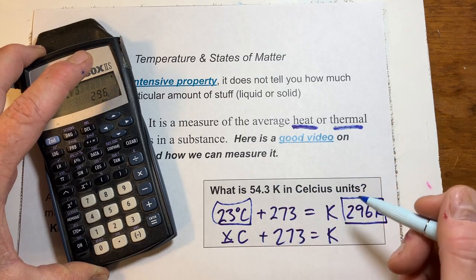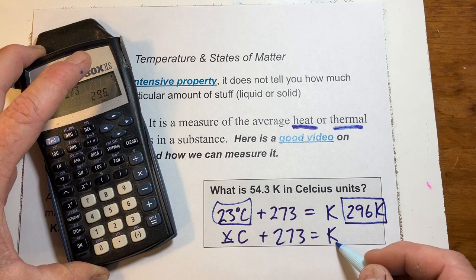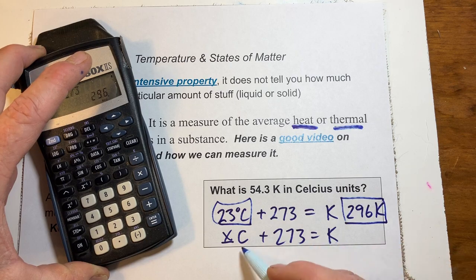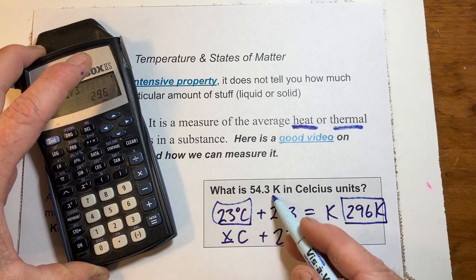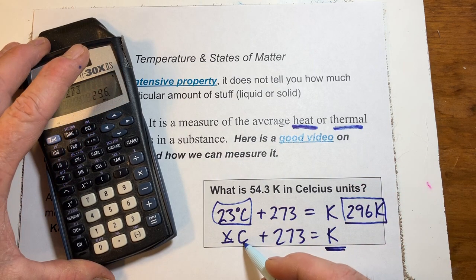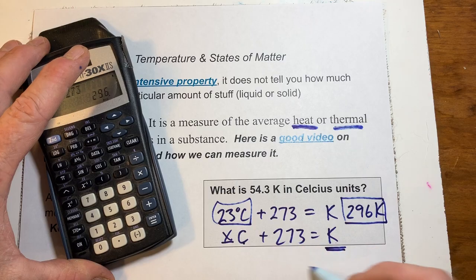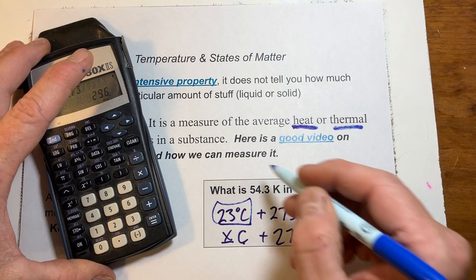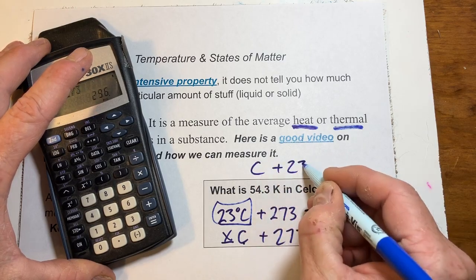Now we can go the opposite direction. So if we're given the Kelvin value, we can subtract 273 to get the Celsius value. And that's what we're having to do here. So it's a little bit of math, a little bit of algebra. You know this one, and you're hunting for C. So you're going to have to subtract 273. So just know the equation, C plus 273 equals Kelvin.